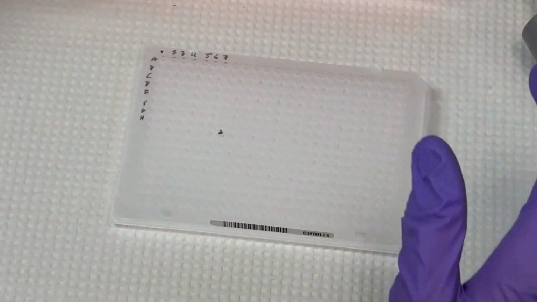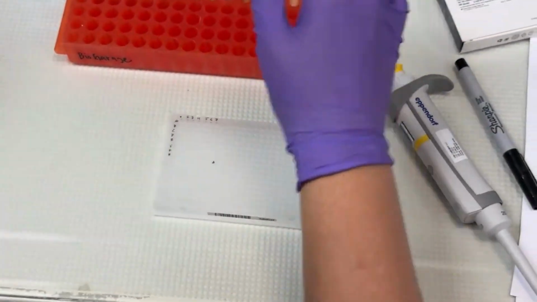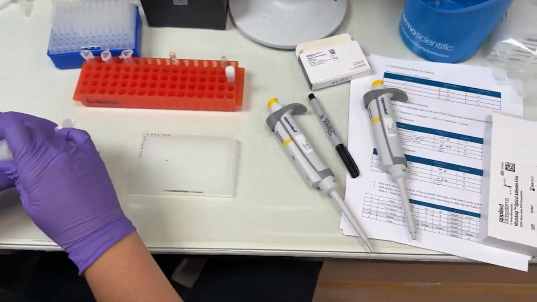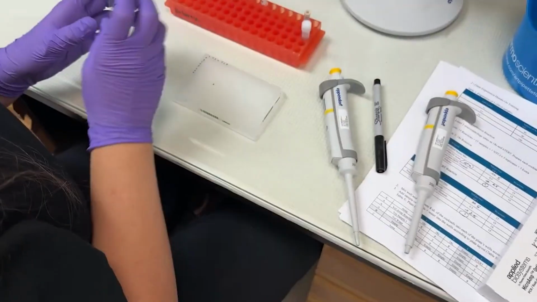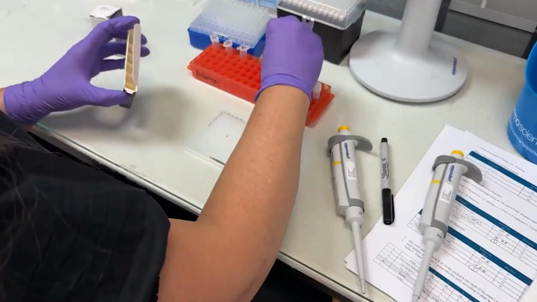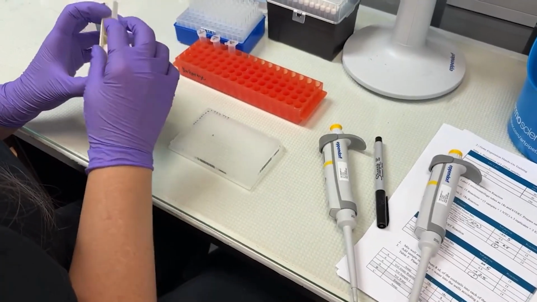All right. The rest of this can be discarded. Before I move on, I'm going to take care of my items and put them back on ice so that they remain useful for the next experiment.